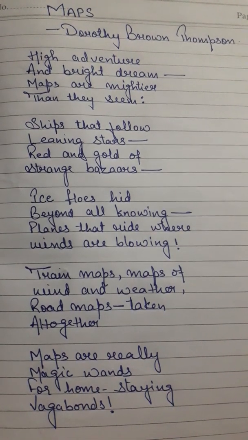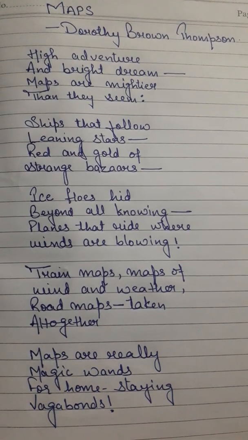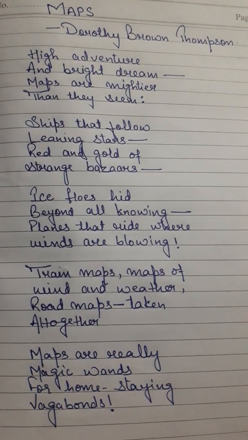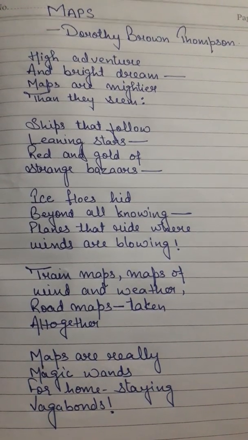I hope you all agree to this, because every one of us has a dream to have an adventurous trip, and we can plan our adventurous trip only with the help of maps. Now let's move to the next stanza.